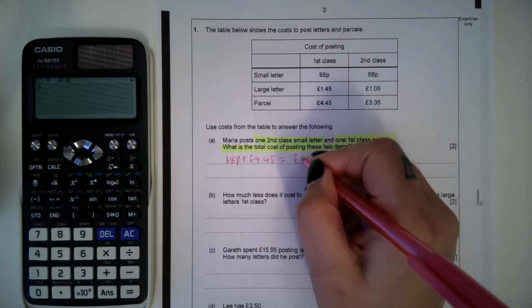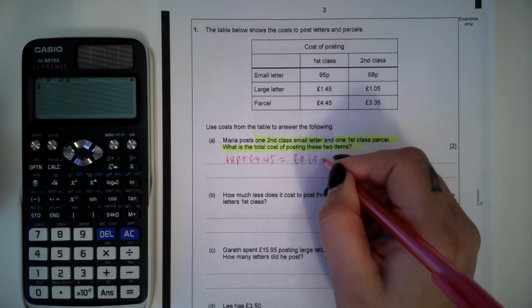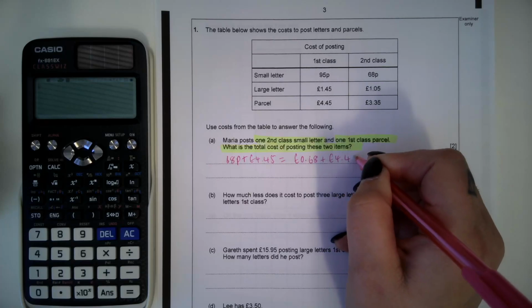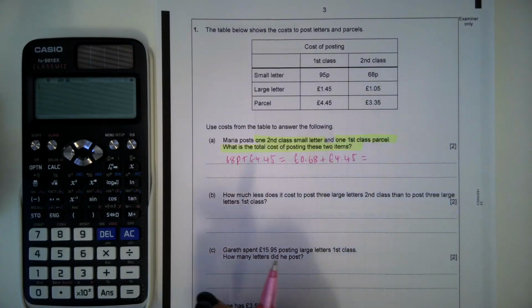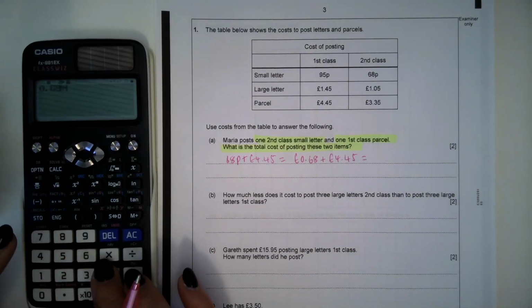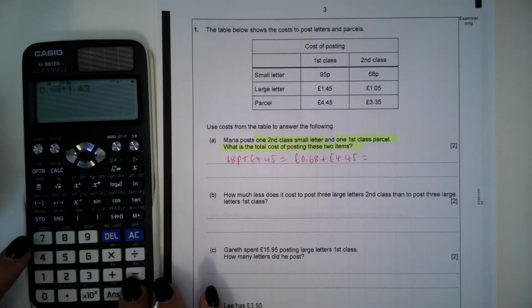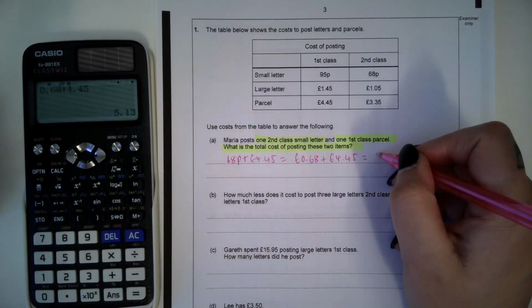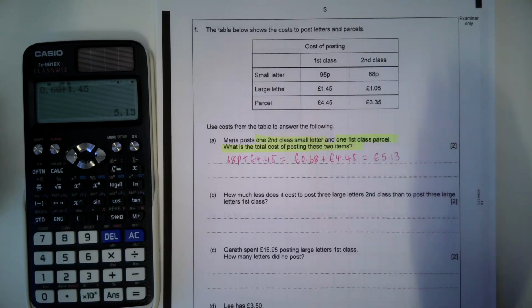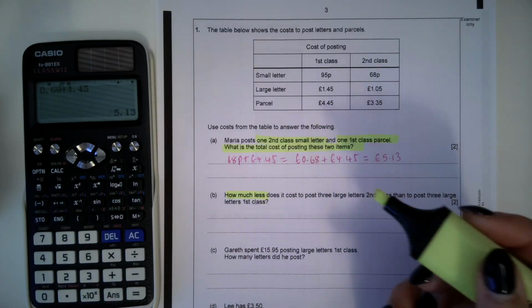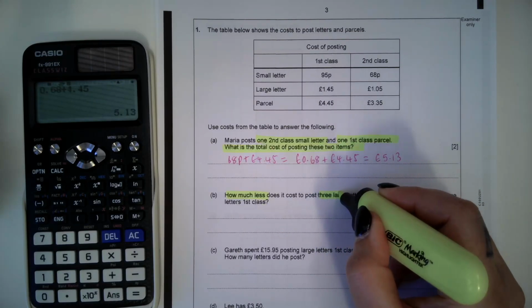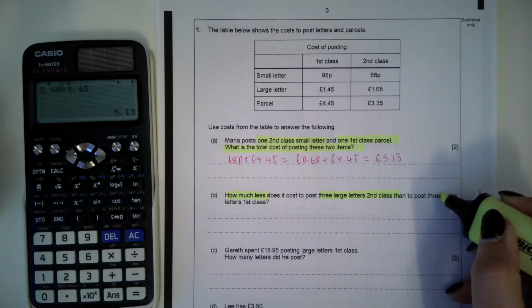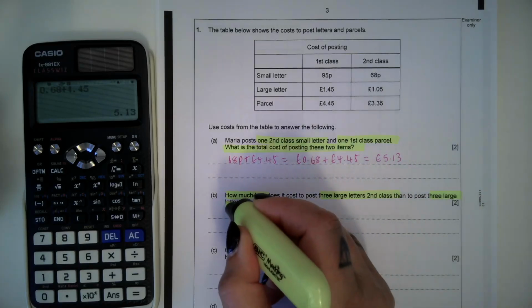So what I'm actually doing is £0.68 plus £4.45. It's important to make sure that we get them in the same unit before we start calculating with them. So that's a total of £5.13.